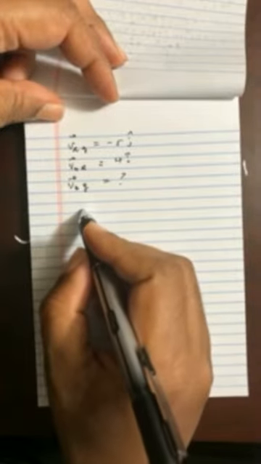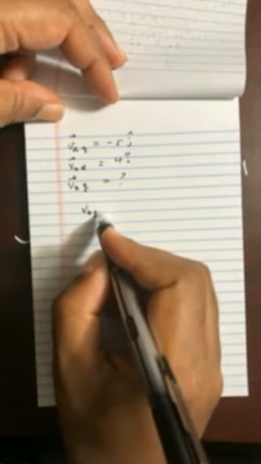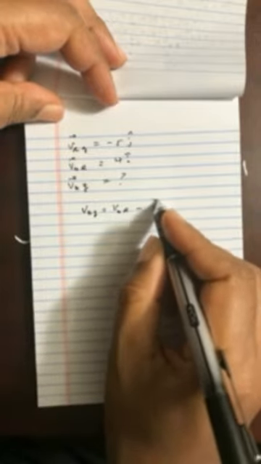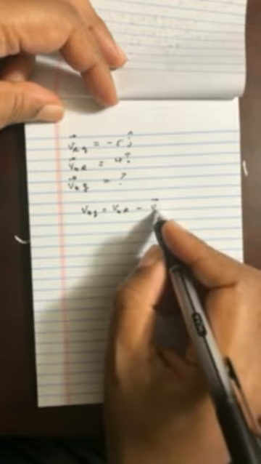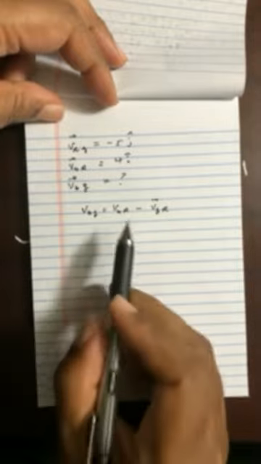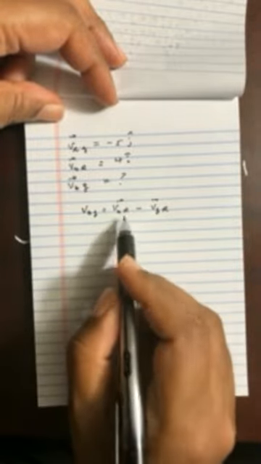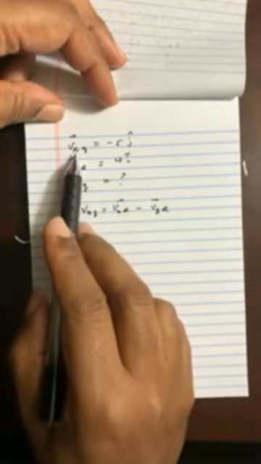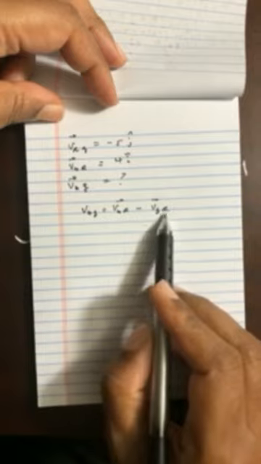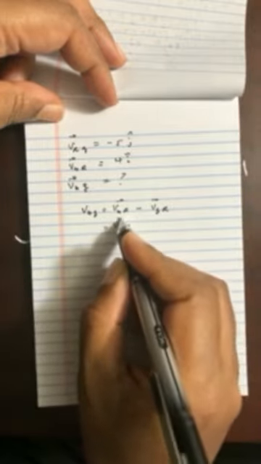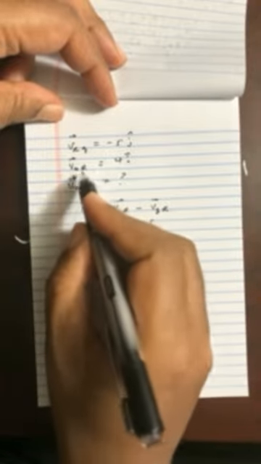All right, so using the general formula, we can write VBG is V of boat with respect to the river minus the velocity of the ground with respect to the river. So V boat with respect to the river is this one over here. Now we have the velocity of river with respect to the ground, but we need the velocity of ground with respect to the river, which is the negative of this one.